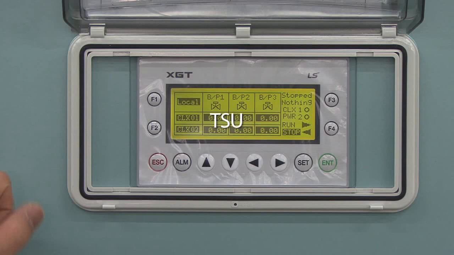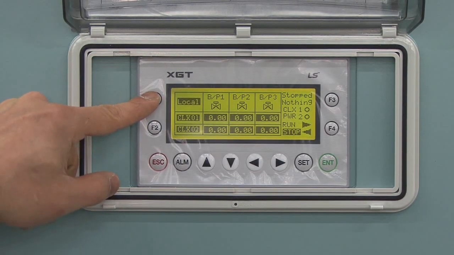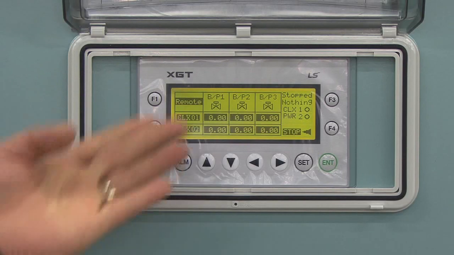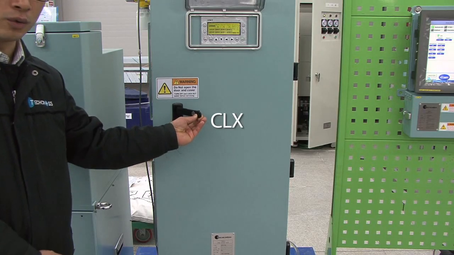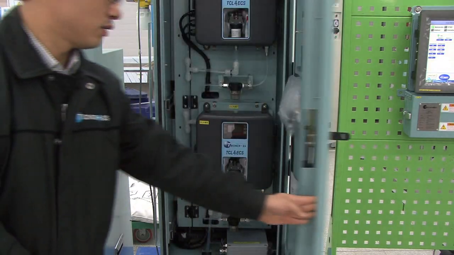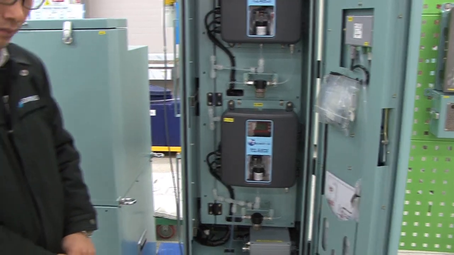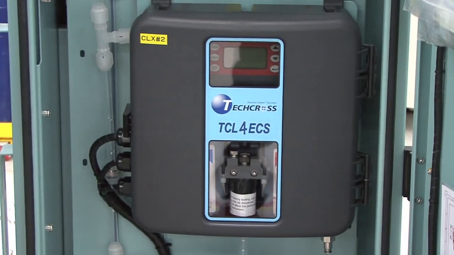5. TSU. 1. Check XGT on the front door of TSU. 2. Press F1 if it is in local mode, then make sure remote mode is set. 6. CLX. 1. Inside TSU, open the door of CLX number 1 and CLX number 2.